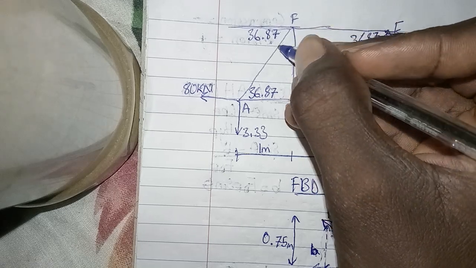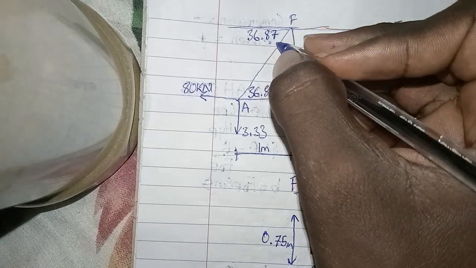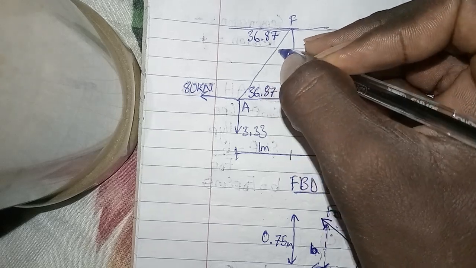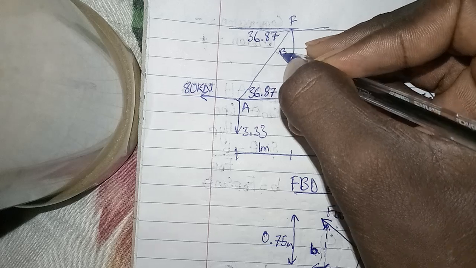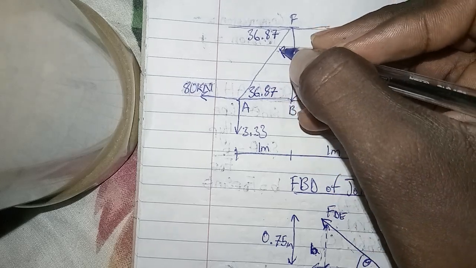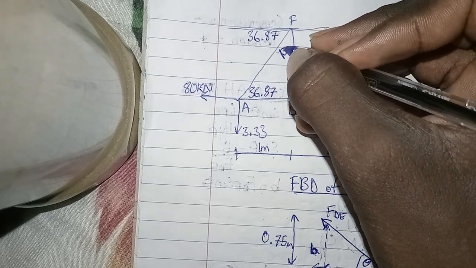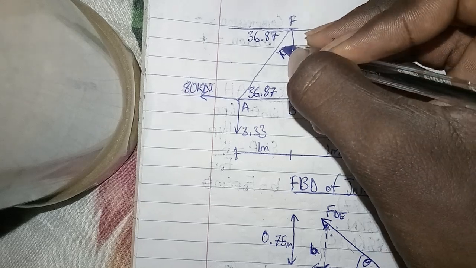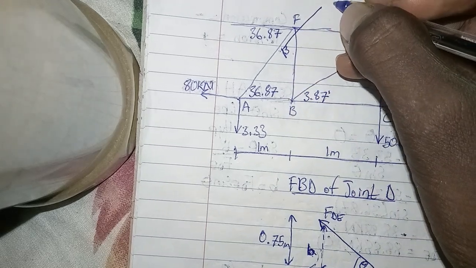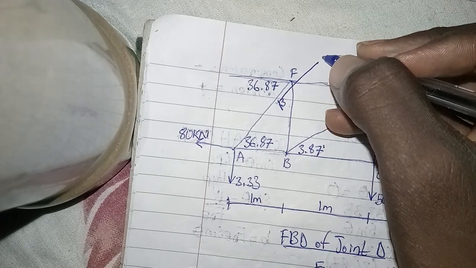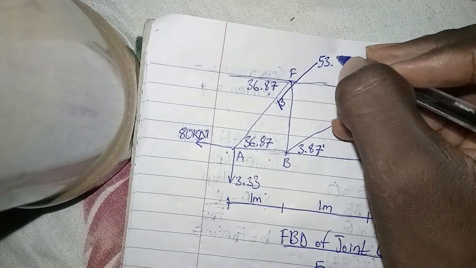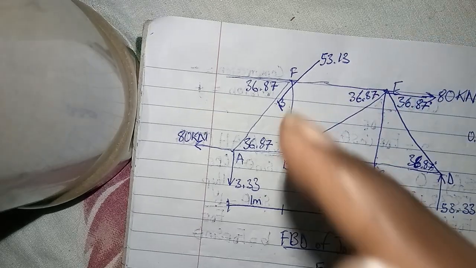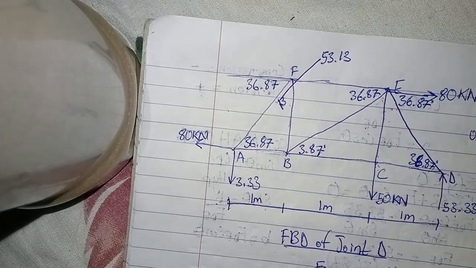So 90 minus 36.87, let's take here to be beta, and here will be 53.13.